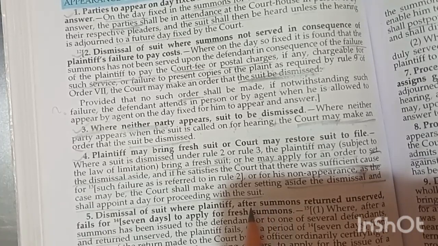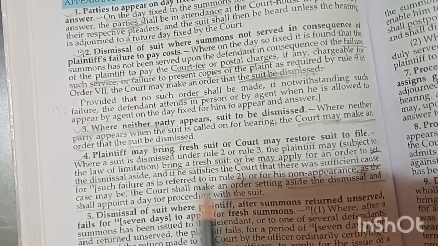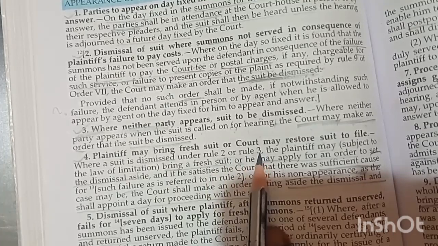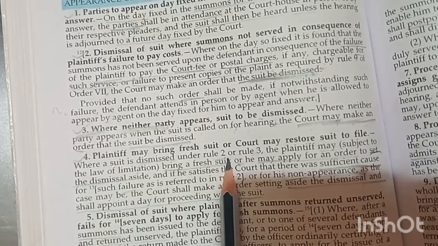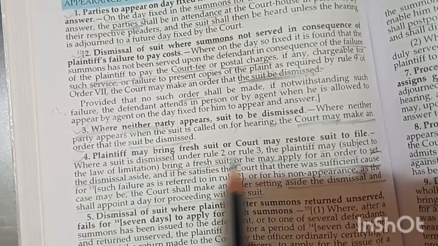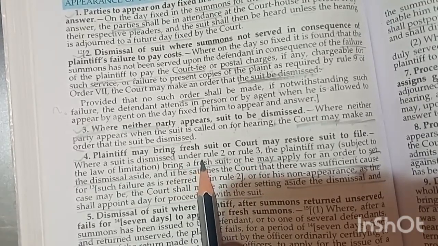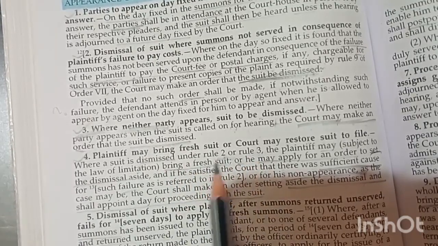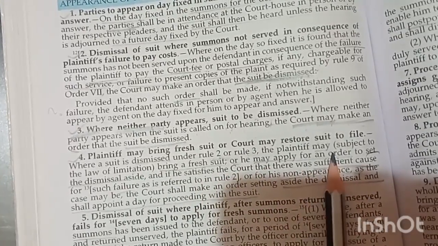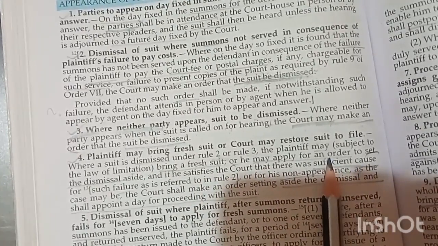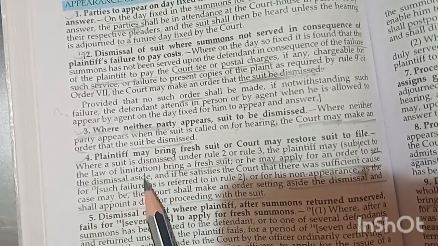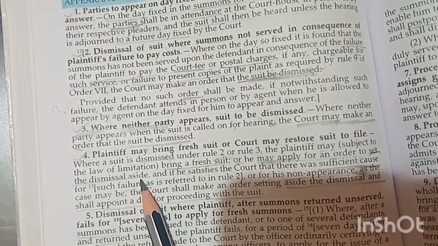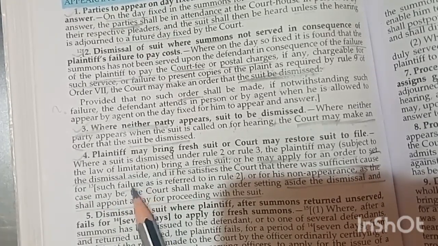So what is it saying? If any suit is dismissed under Rule 2 or Rule 3, Rule 2 being non-payment of court fee by the plaintiff, and Rule 3 being that neither party appears, the plaintiff may apply for an order to set the dismissal aside. Here, set aside means withdraw.